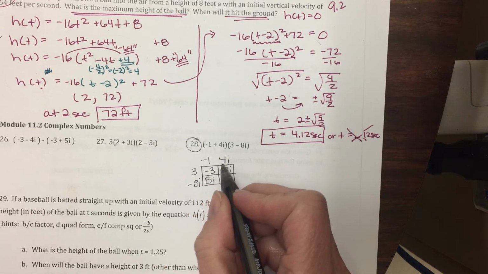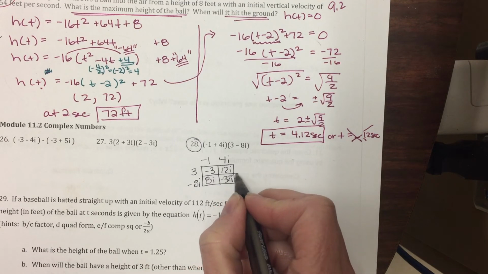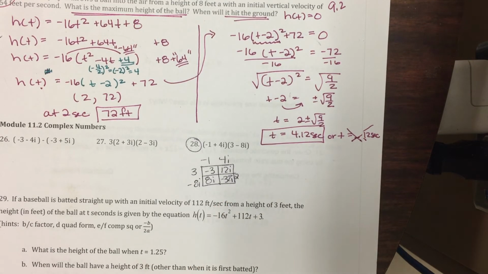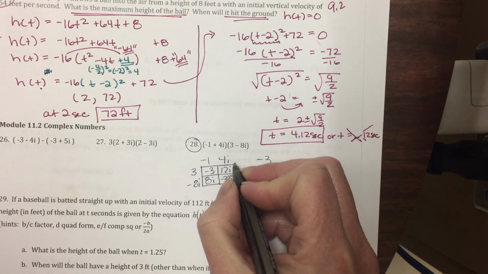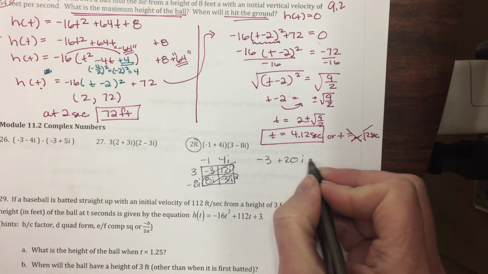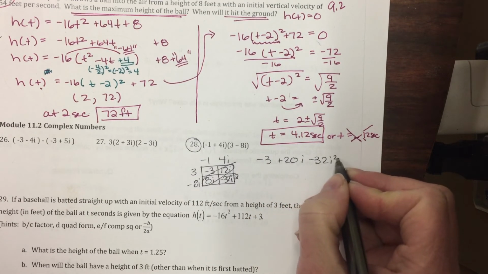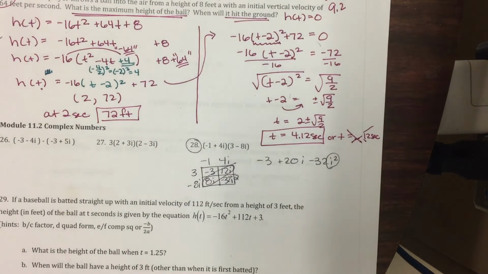And a negative 8i times a positive 4i should give me negative 32i squared. I'm going to do something with that i squared, but I'm going to wait a moment. So my answer would be negative 3. These two in here give me what? Plus 20i, and then minus 32i squared. So i squared is not simplified. I know what i squared is.